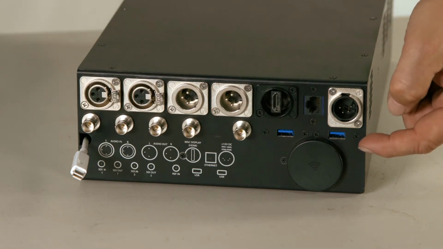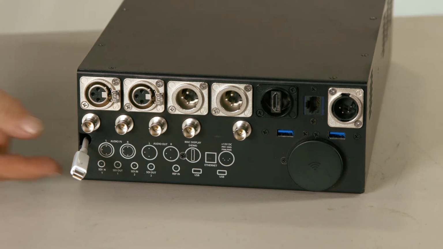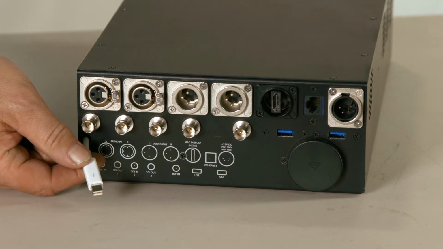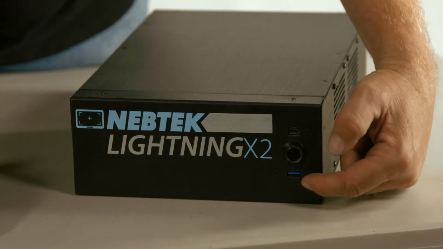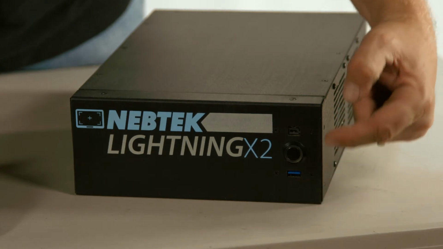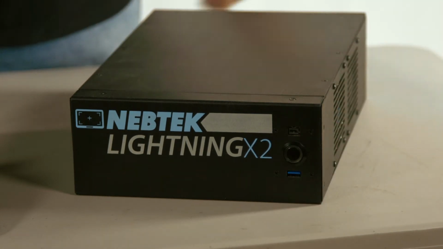There are also 2 USB ports here, as well as a Thunderbolt output. In addition, there's a USB connector on the front, as well as a FireWire 800 connector.